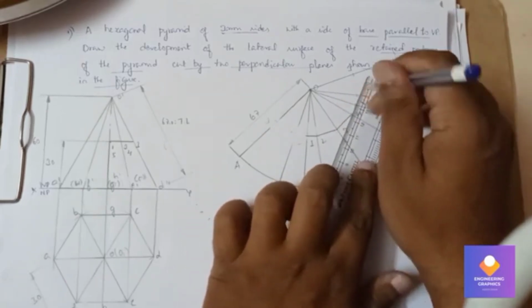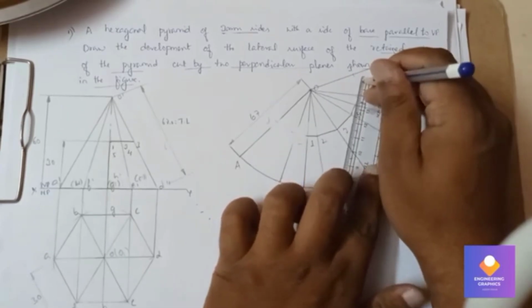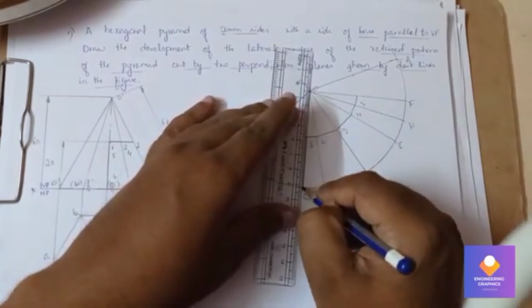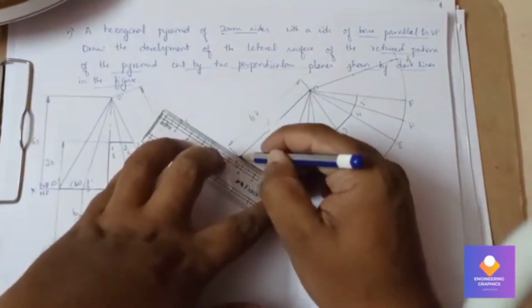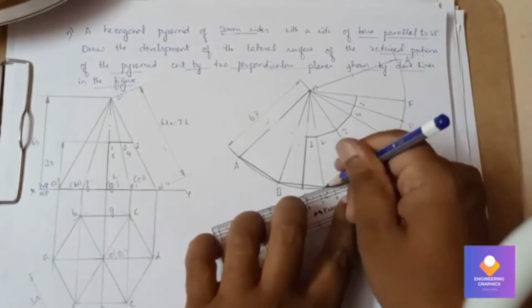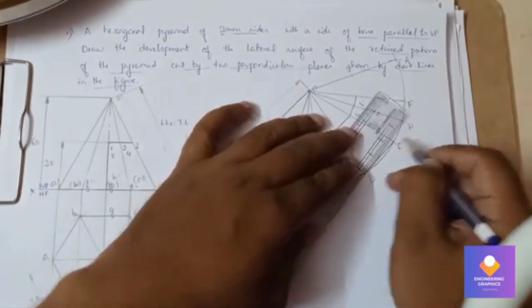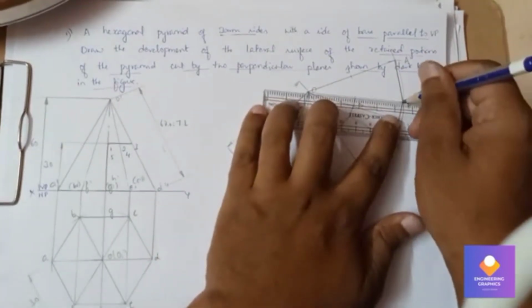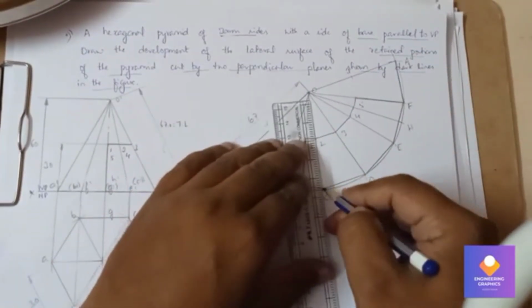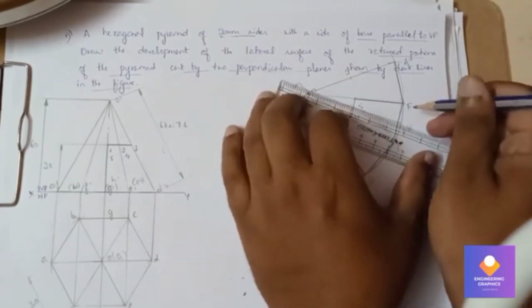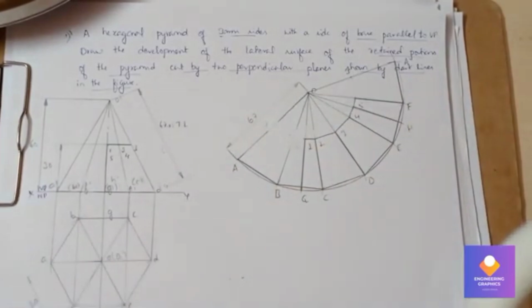We need to draw the bases of each of these triangular faces. So this completes the problem.